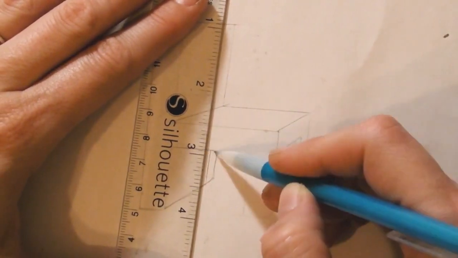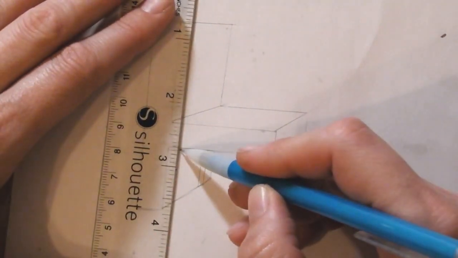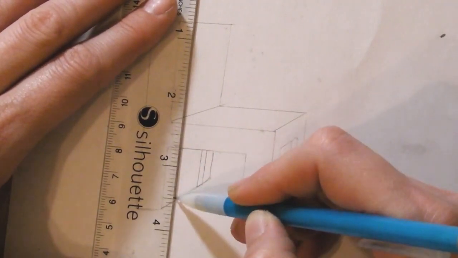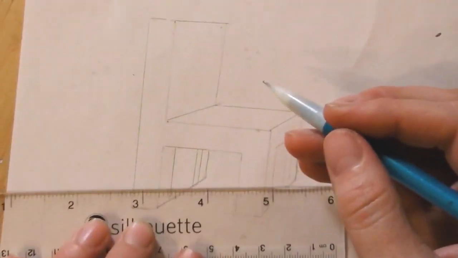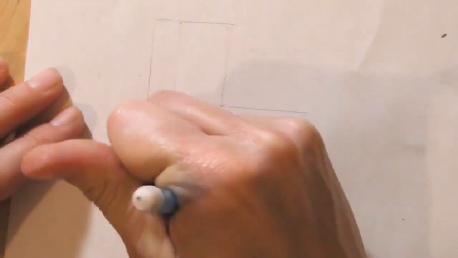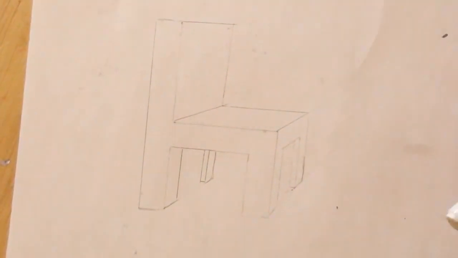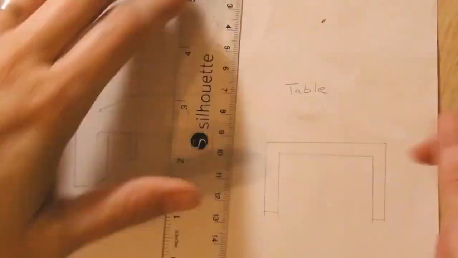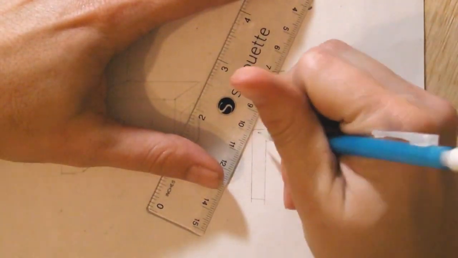I'm trying to decide how wide I want my leg. Now the side that's facing us that we can see should be squared off. So I'm squaring it off and then I'm erasing the extra. My legs are a little small, but you guys get the idea.